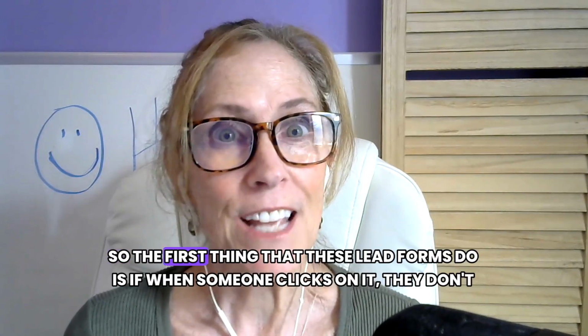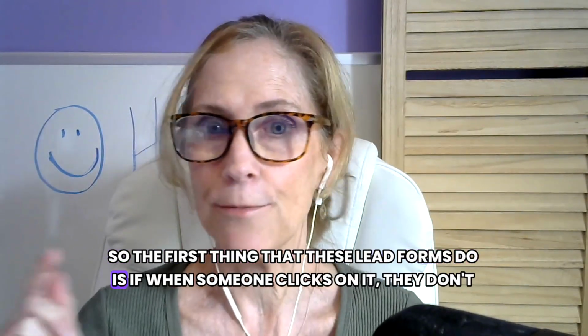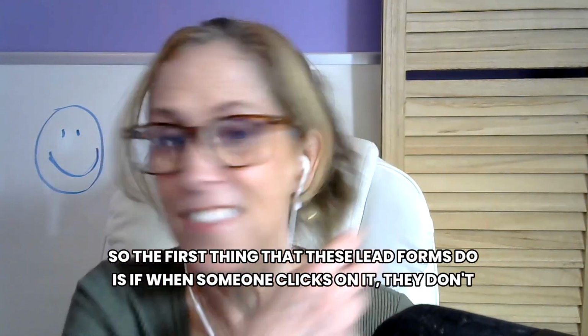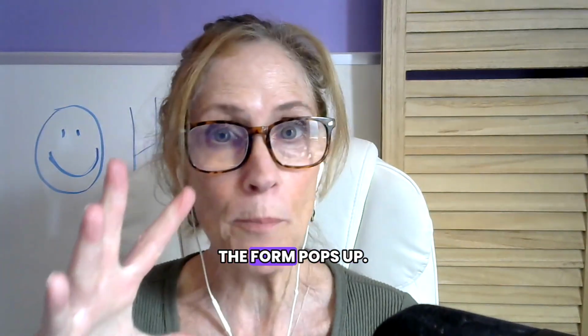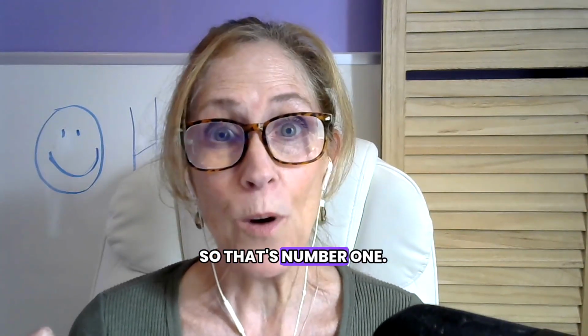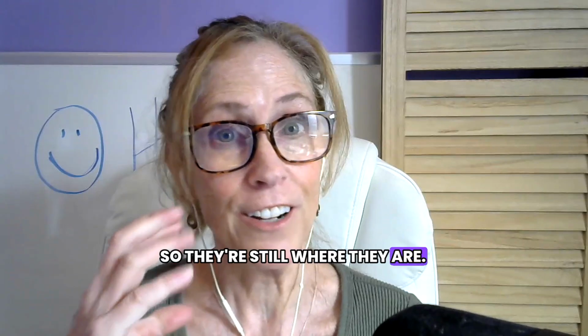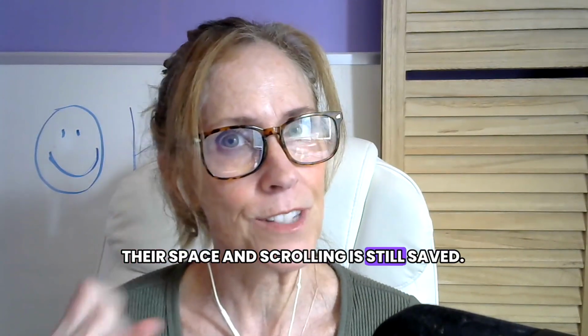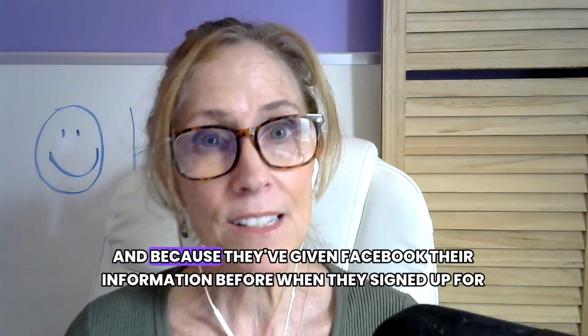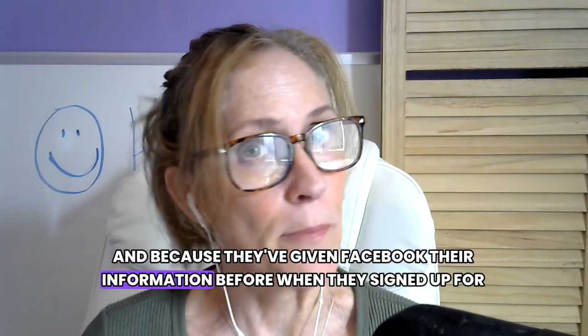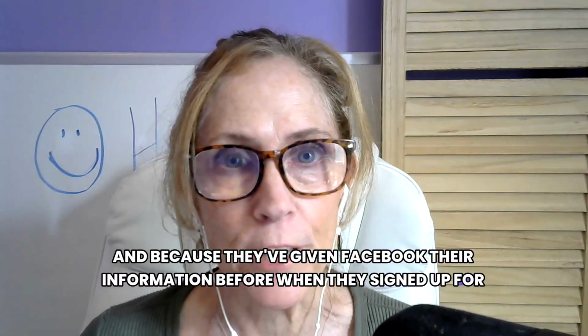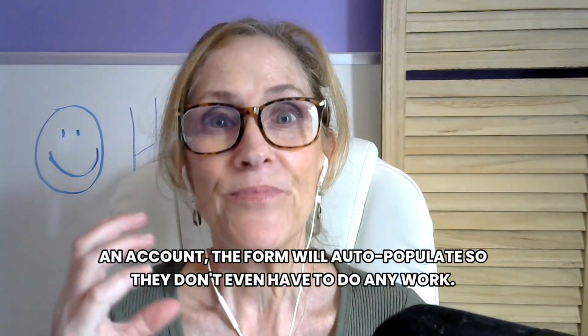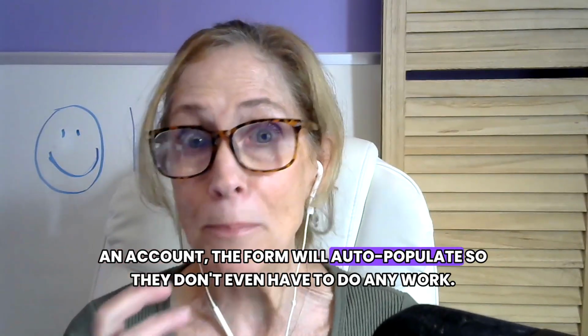So the first thing that these lead forms do is when someone clicks on it, they don't have to leave Facebook. The form pops up. So that's number one. They're still where they are. Their space and scrolling is still saved. And because they've given Facebook their information before when they signed up for an account, the form will auto-populate.